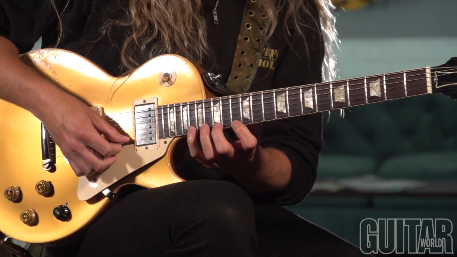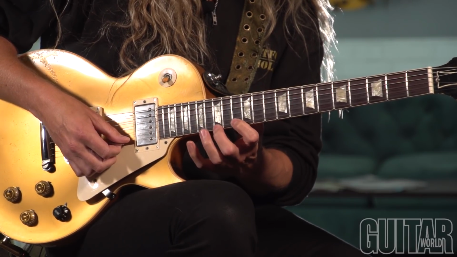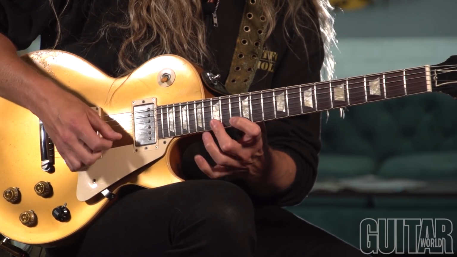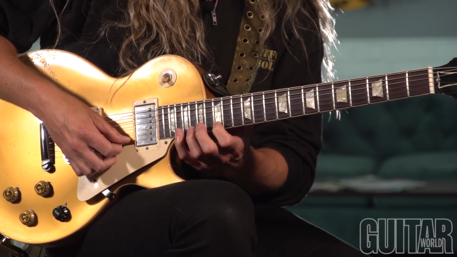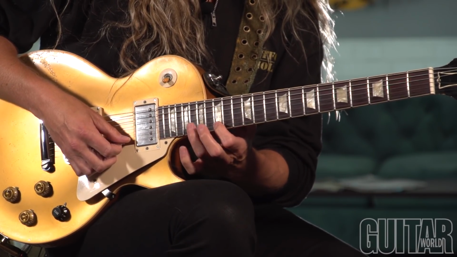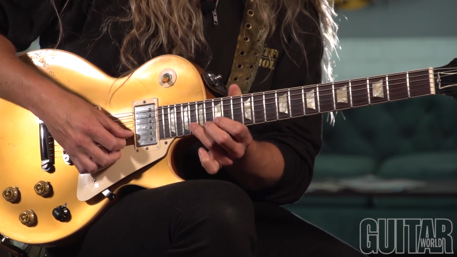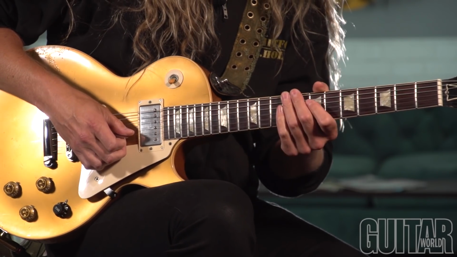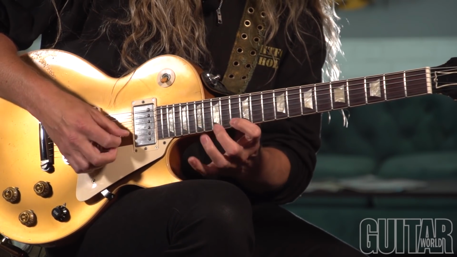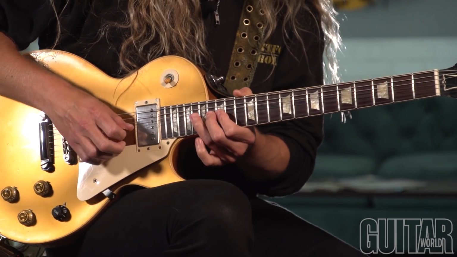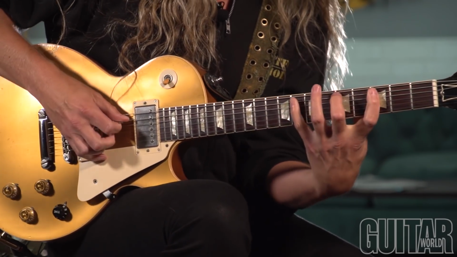Okay, heading on to the last two strings, we have 18, 15, 13, and 15. And then 20, 18, 15, and 18. And let's end with a bend to G, okay? So here's that whole thing heading up.